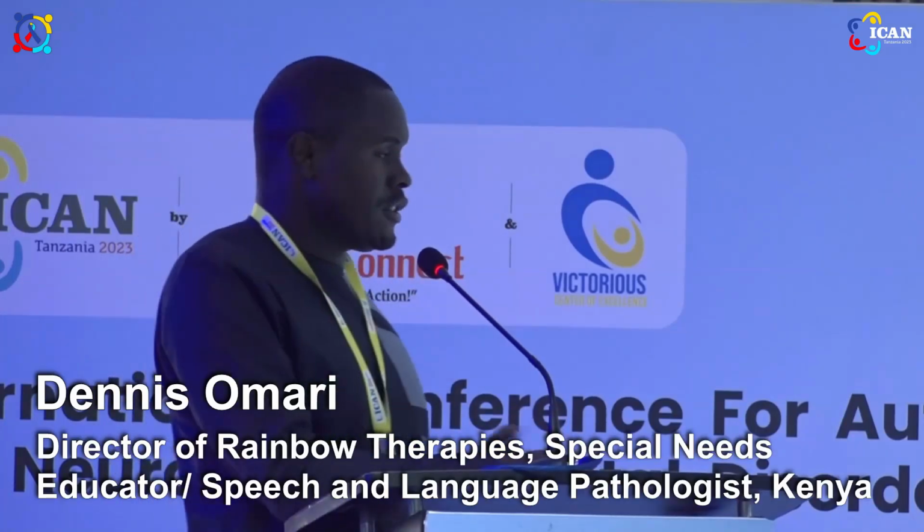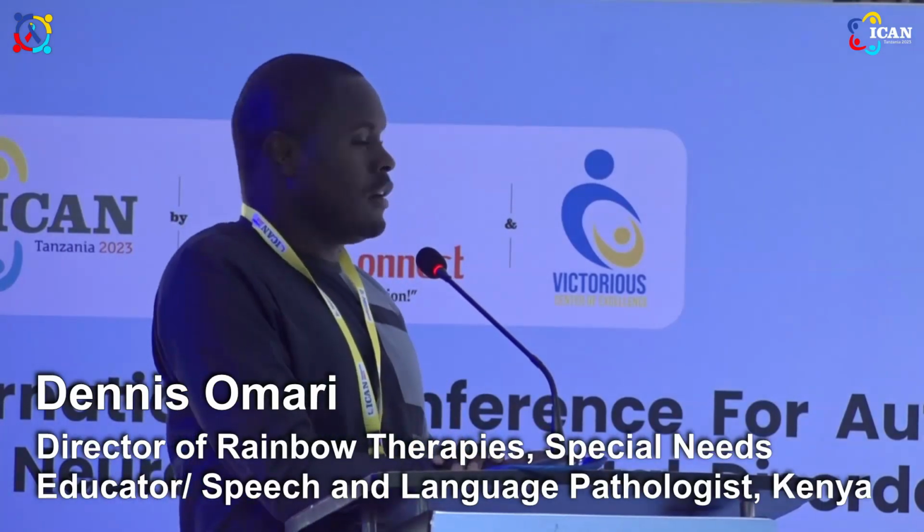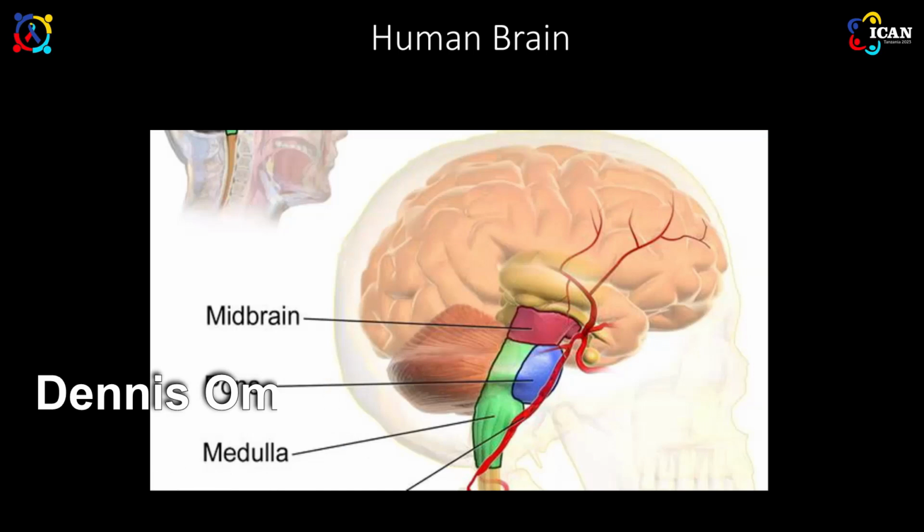So, about that neuro-cognitive restructuring technique. We are looking at the brain, and our focus will be on two areas: the pons, which is the lower part of the brain, and the midbrain. Those are the two areas these neuro-cognitive restructuring techniques are going to address.